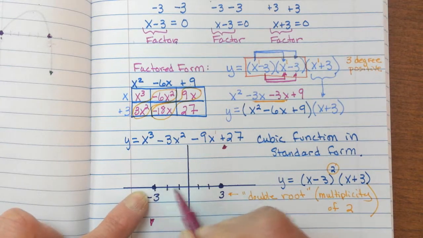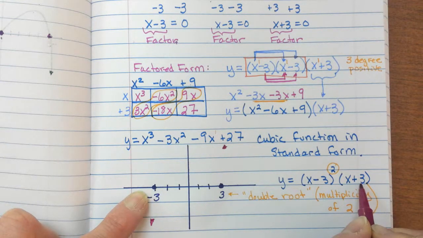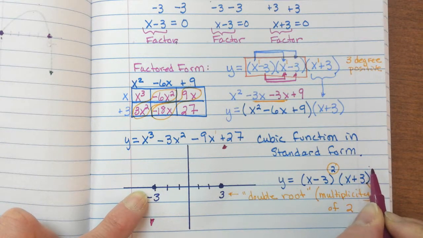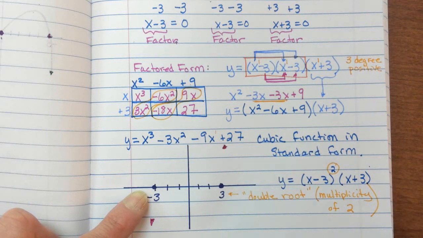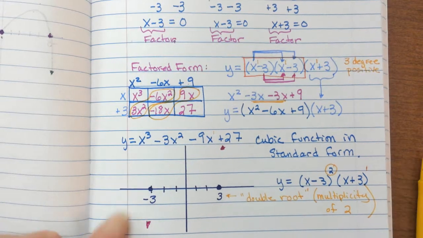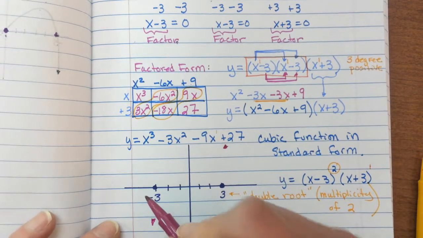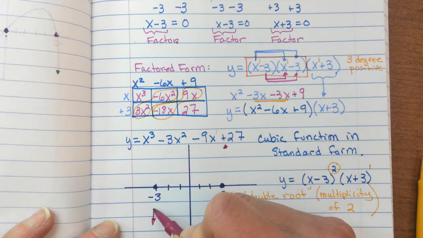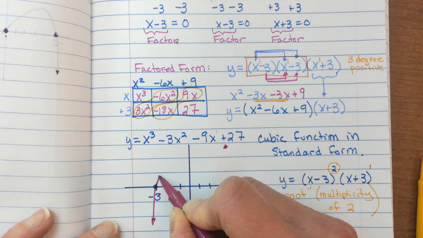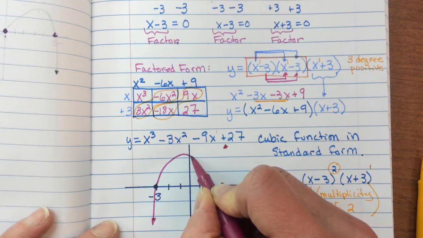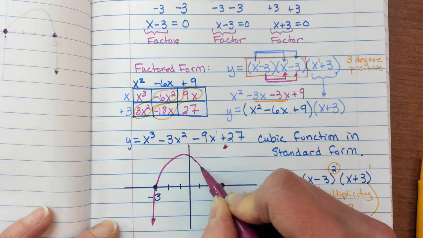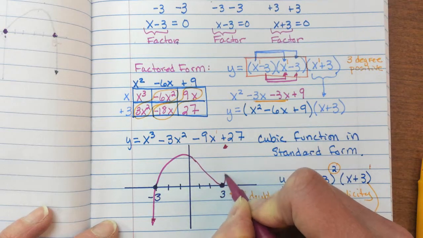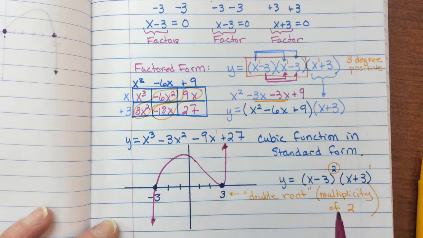So this here goes with x is negative 3. This has a multiplicity of 1, which we'll see in the next video, means that it's like a straight line going through. Remember, I'm using the word like. It doesn't mean it is. So this is going to go up like this, and then somewhere it's going to turn, and it's going to come down here, just touch, and go up.